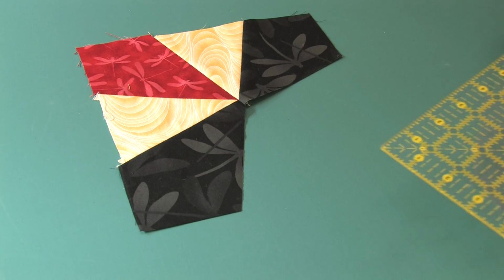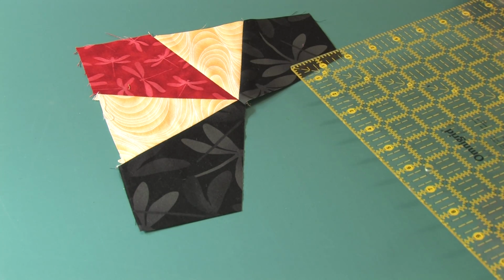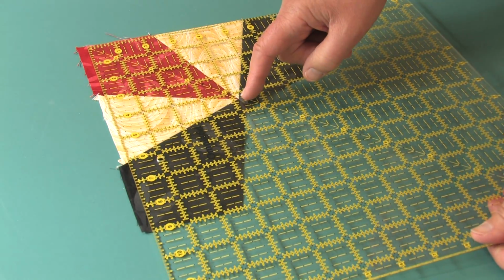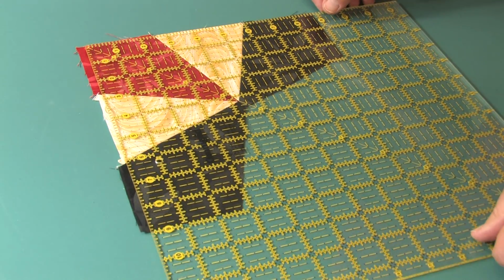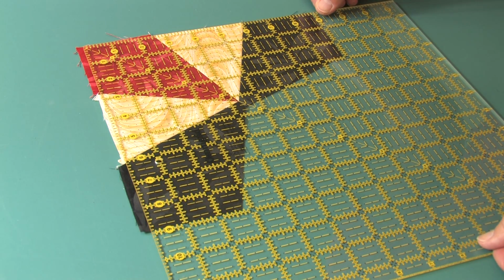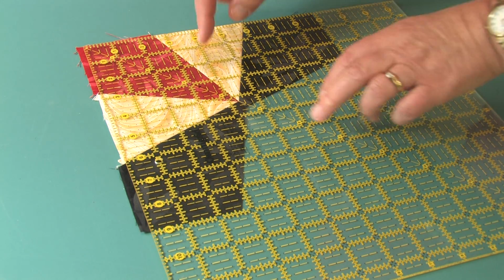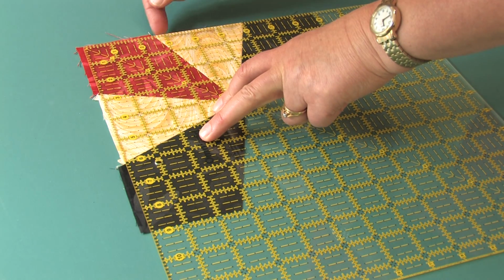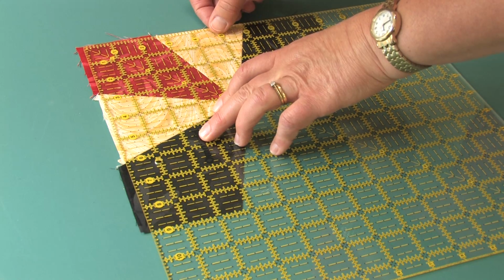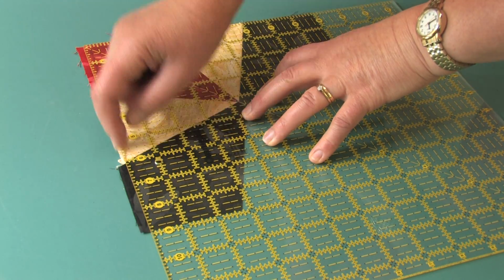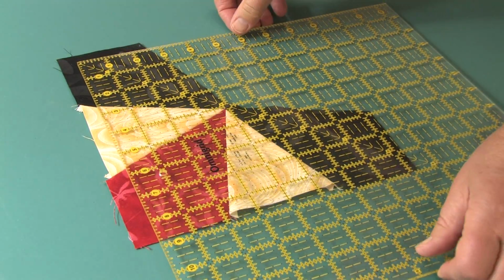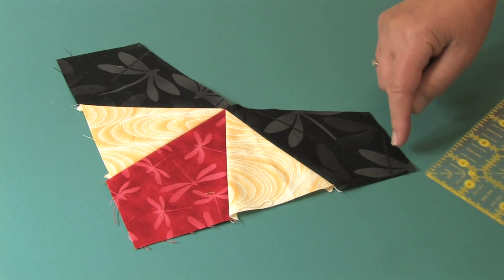We need to trim this up so that it's half of an 8.5-inch block. So I'm going to put my 4 1/4 right on these intersections, just as we did for the whole blocks, and trim this up. This diagonal line will be in line with this corner. These should be parallel, these parts of the wedges. So just trim up these two sides, and then you'll also need to turn the block around and trim up this side as well, and this side.